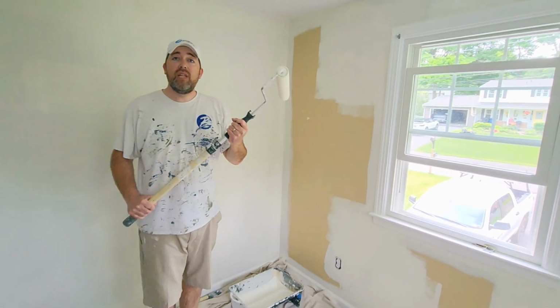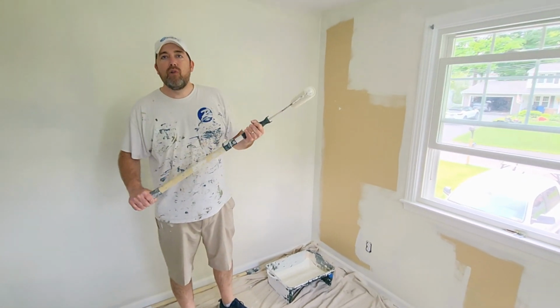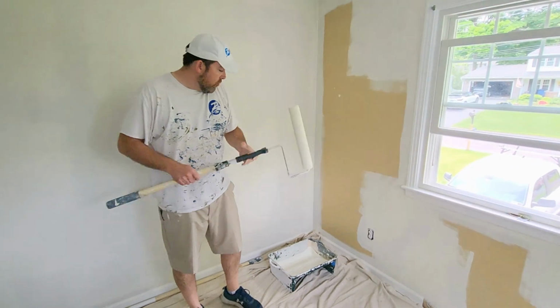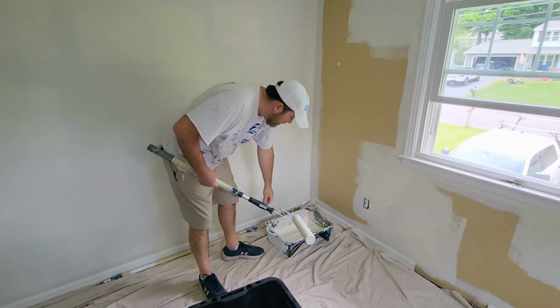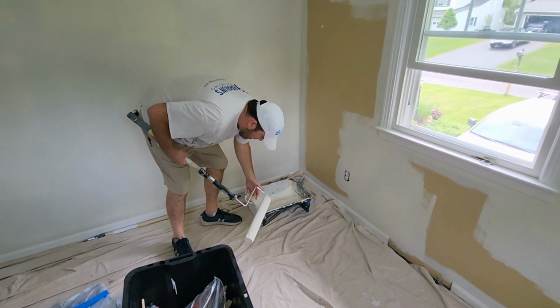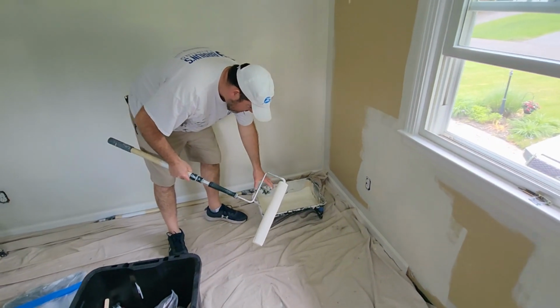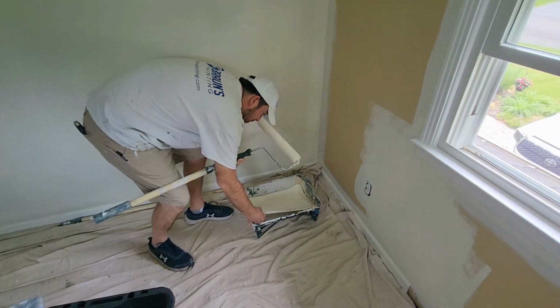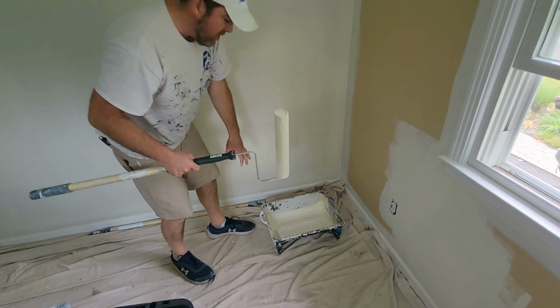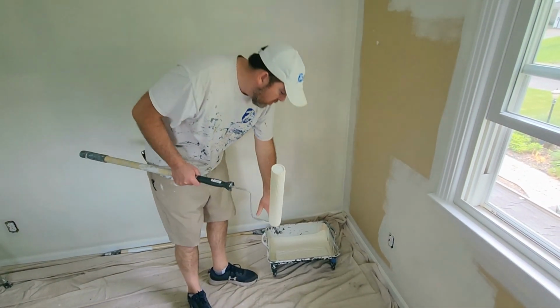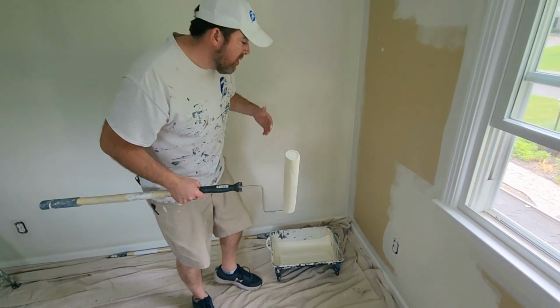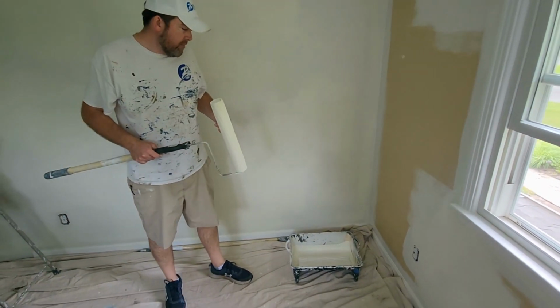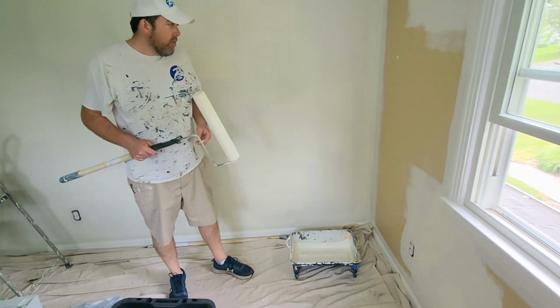So this is the 14-inch roller. Absolutely love it. And we have a 14-inch pan here. These are Wooster products: Wooster roller frame, pan, roller pole. Just like the other things, we have a liner in here so that we don't have to worry about cleaning out this 14-inch pan when we switch colors or use a different product. Makes our operation a lot more efficient.